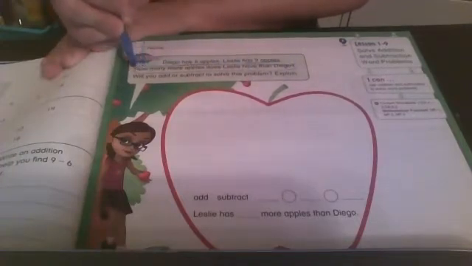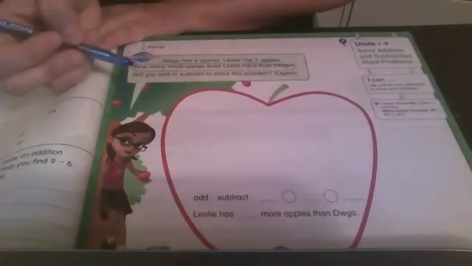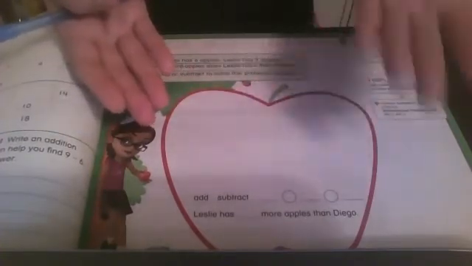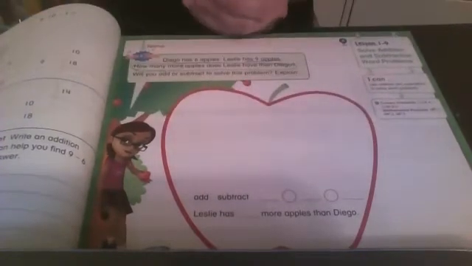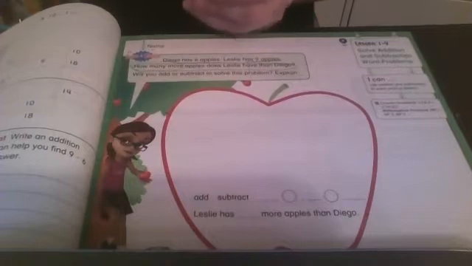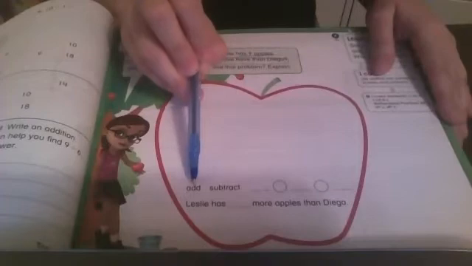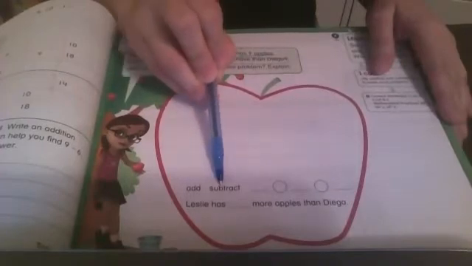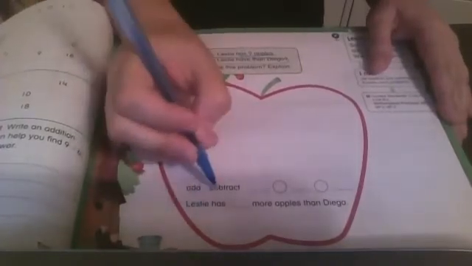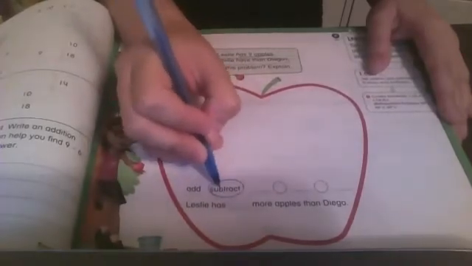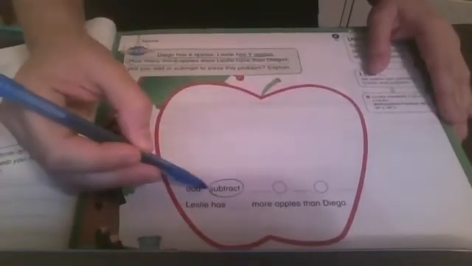Okay, those how many more words are key words. They're asking us to compare the amount of apples that Diego has with the amount of apples that Leslie has. And whenever I'm being asked to compare, boys and girls, I know I'm going to subtract, okay? So when I see down here, I get to choose between add or subtract. To solve this problem, I know I'm going to need to subtract. So let's all circle that in our books now.